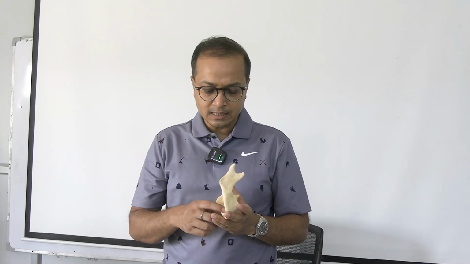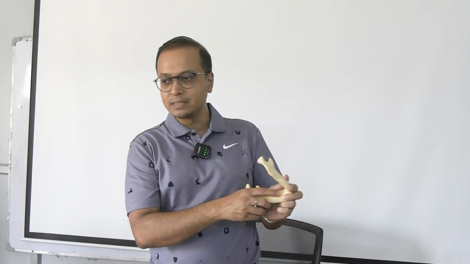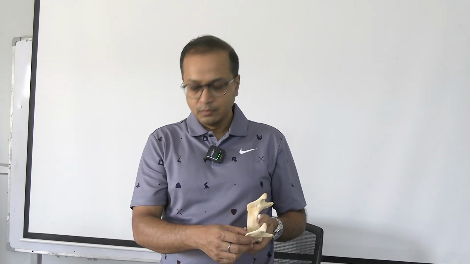Coming to the inner side as well, you see that we have an oblique line externally. On the inner side also we have a bulge and groove. If you roll your fingers, you can feel that the inner side also has an oblique line going in. We call this oblique line the mylohyoid line. A muscle is attached to it, which we call the mylohyoid muscle, named accordingly after this line. So these are the general basic features.